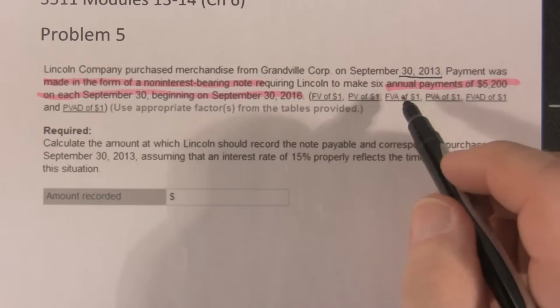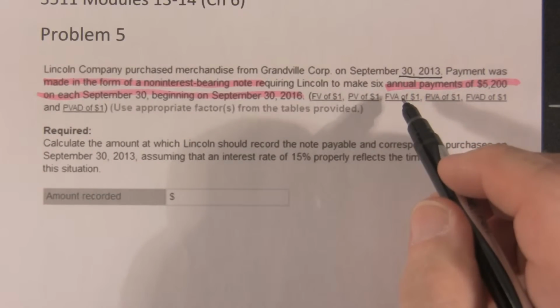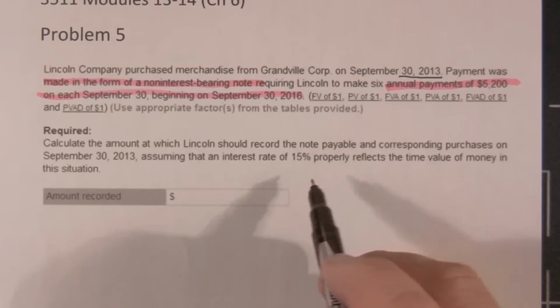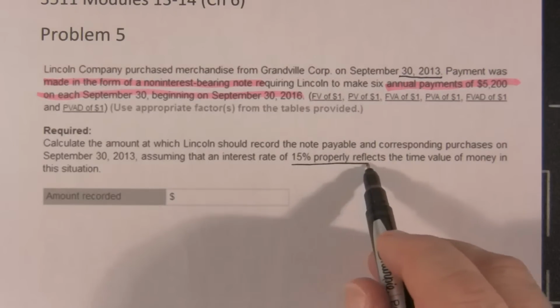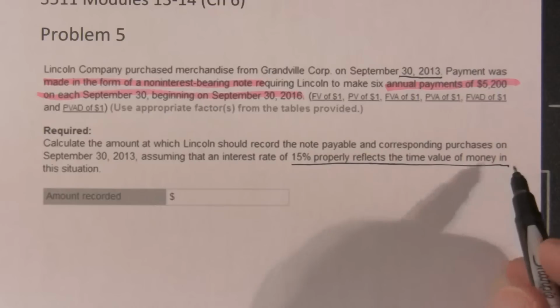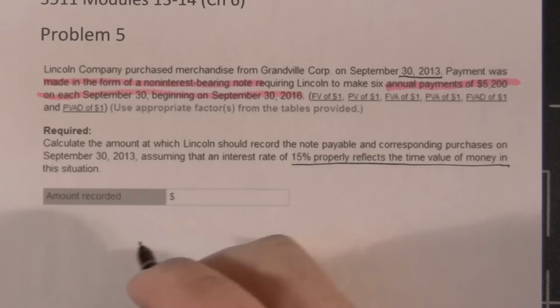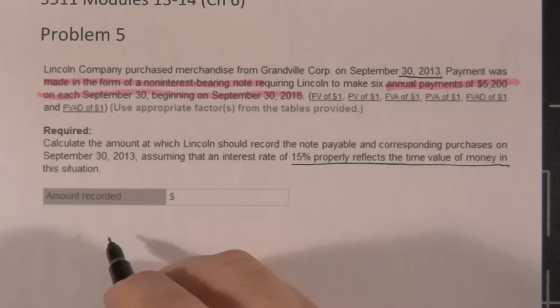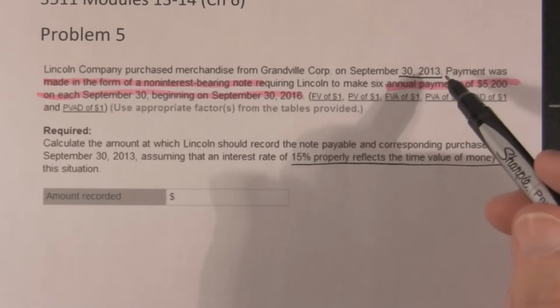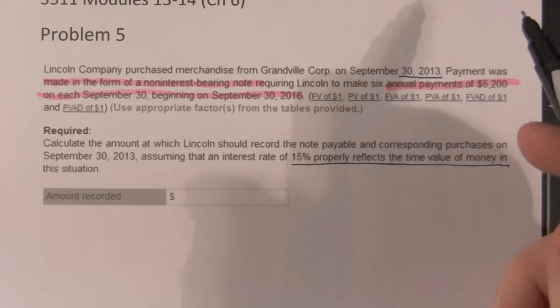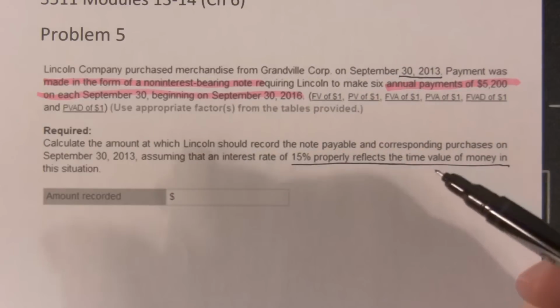We're going to make 6 annual payments, and we're told that the appropriate interest rate is 15%. Okay, so we can do this one of 2 ways. We can figure out the factor for the present value of an annuity for 8 years, and then subtract the present value of an ordinary annuity for 2 years.